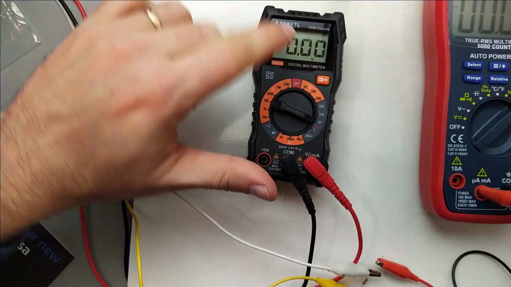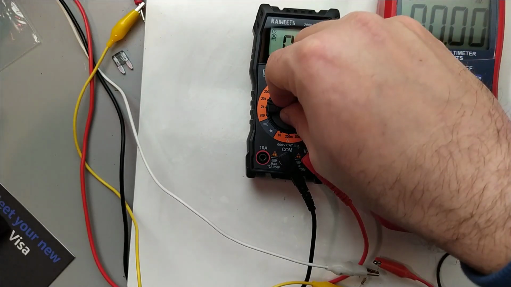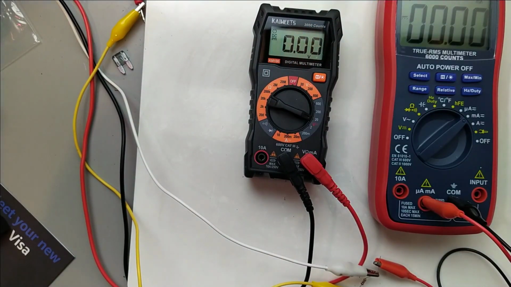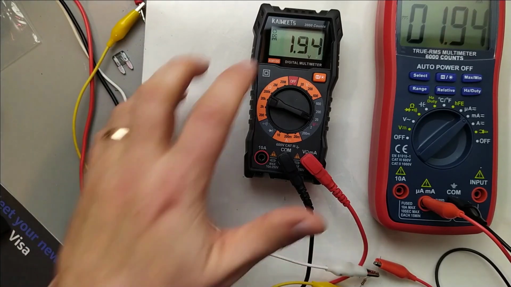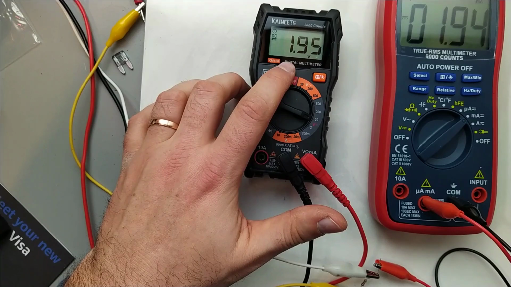We connect the voltmeter in parallel to our resistor. And now we look simultaneously at both. So I changed some voltage at the power supply, quite sensitively.